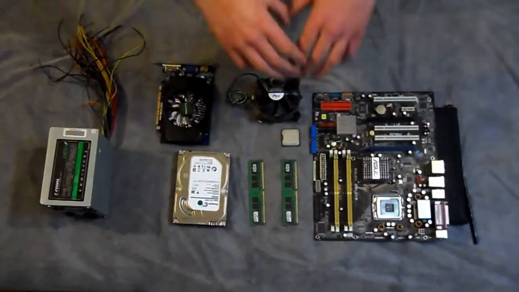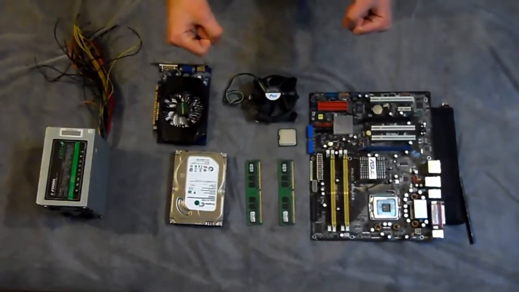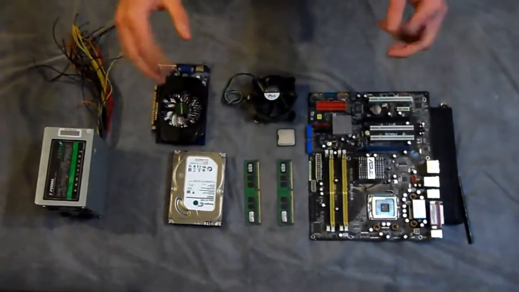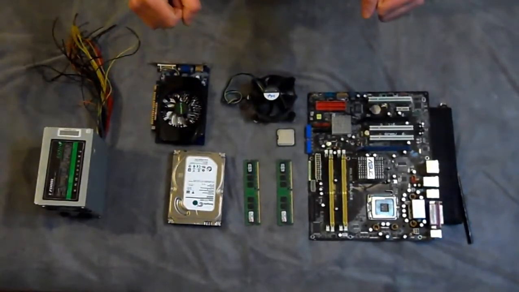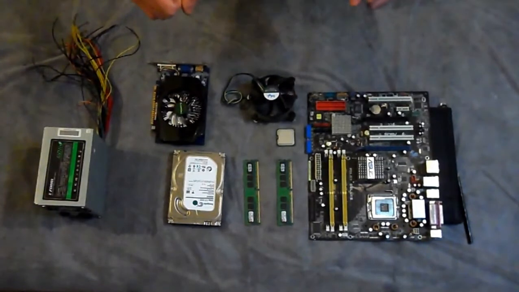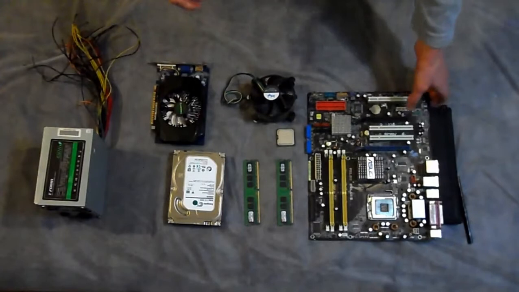Okay, so here are all the components. I first want to say I will not be going into depth on how these components work or how to check for compatibility. I intend to do that in a future video called How to Build Your Computer. However, I will be going over these components and looking at their basic functions to give you an idea of what they do and why you need them. Let's start off with the motherboard.